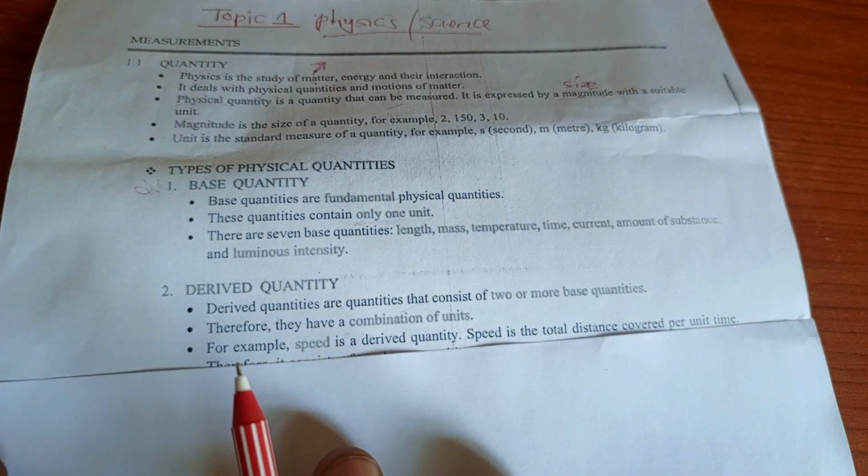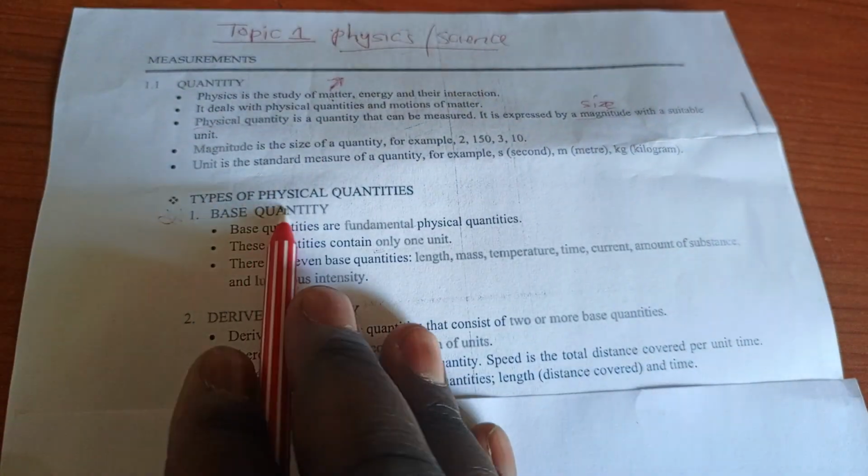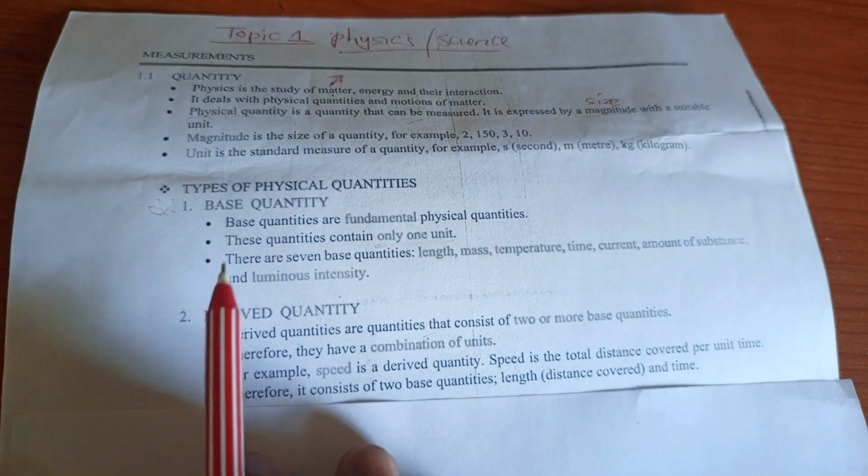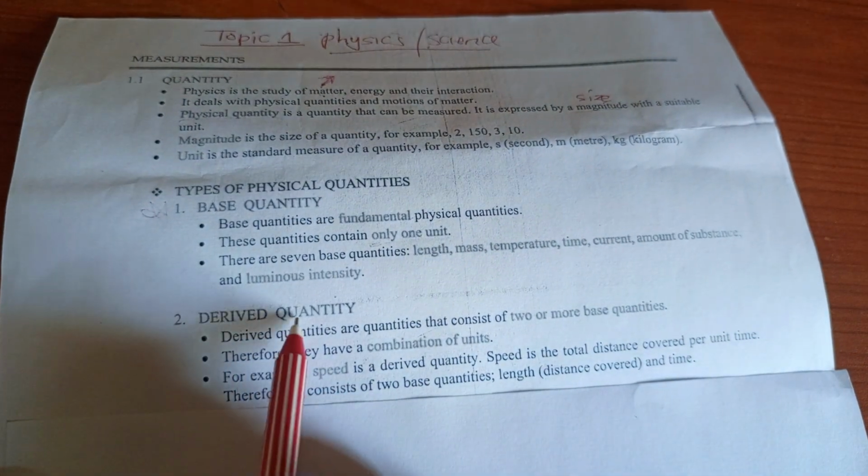So number 2, apart from base quantity, since I said there are 2 types of physical quantities, number 2 is the derived quantity.